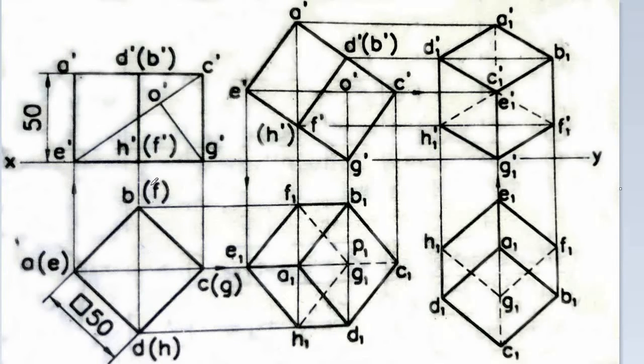Suppose that we are placing a square prism inside the glass cage. So here we will place that square prism. If you draw the vertical projector, then you will get two lines like this, and this is the top view. And in the final elevation, you will get a view like this.